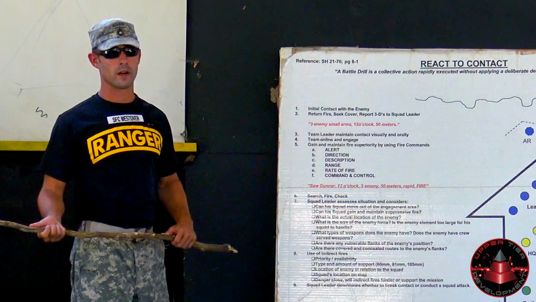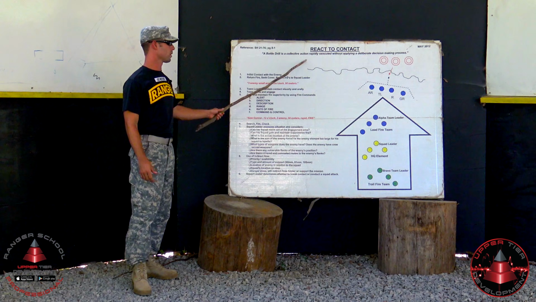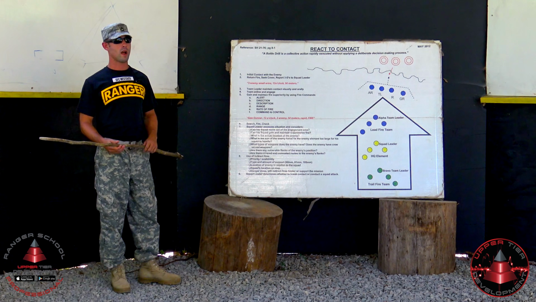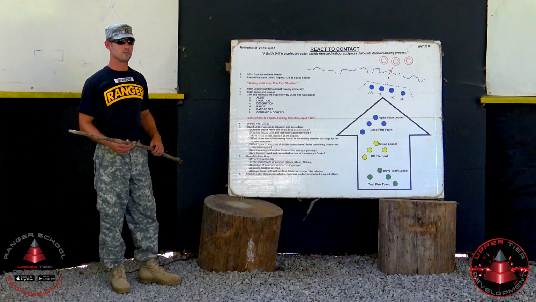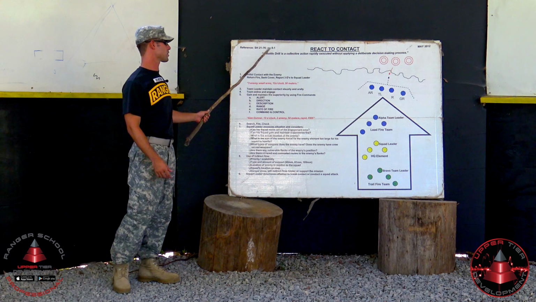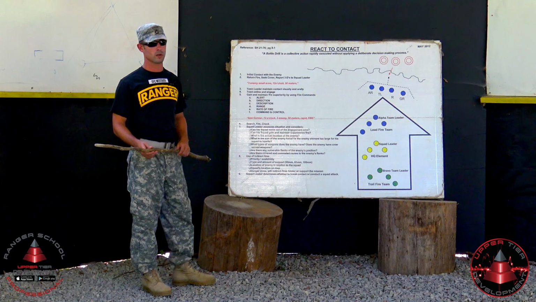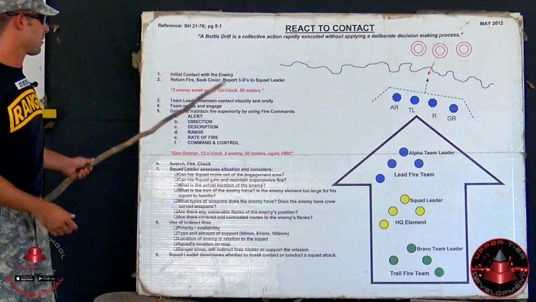I'll be your primary instructor on the next period of instruction, which is on react contact. Once again, a battle drill is a collective action rapidly executed without applying the deliberate decision-making process. At this point in time, go ahead and open your Ranger handbooks to page 8-1 and follow along with this period of instruction. Before we begin, allow me to orient you to the board.